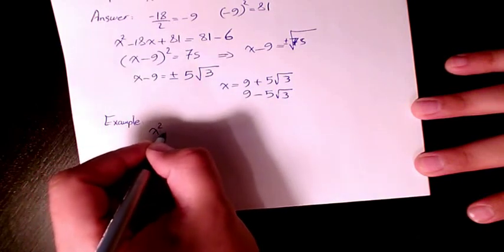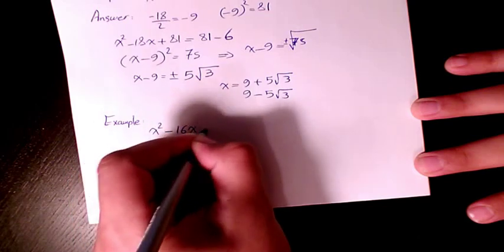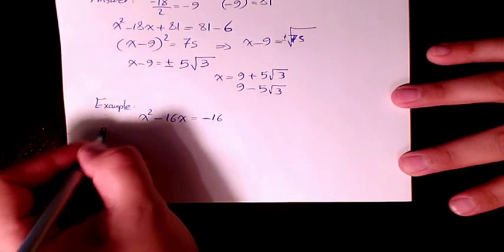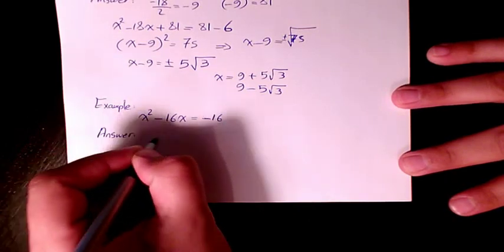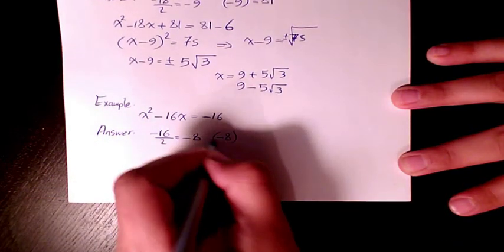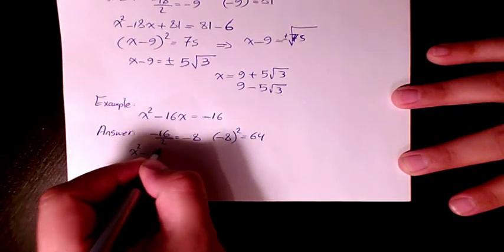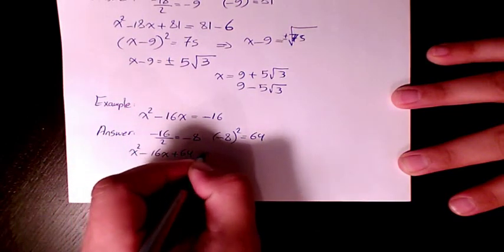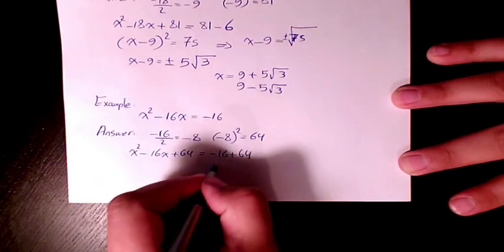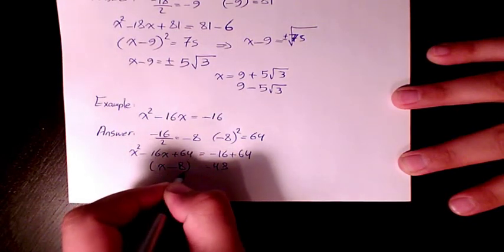x squared minus 16x equals negative 16. Negative 16 divided by 2 is negative 8. Negative 8 to the power of 2 is 64. So we add to both sides: x squared minus 16x plus 64, and here we have negative 16 plus 64, that will be 48, and here we have (x minus 8) to the power of 2.